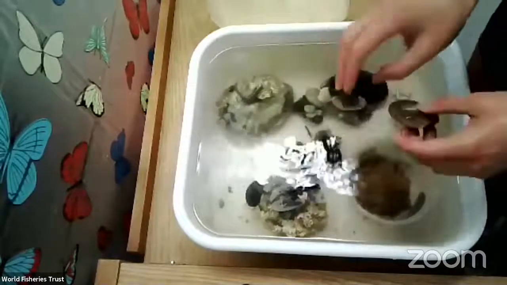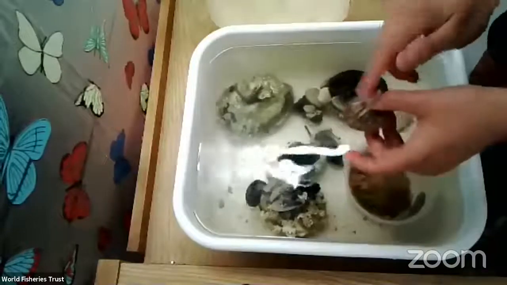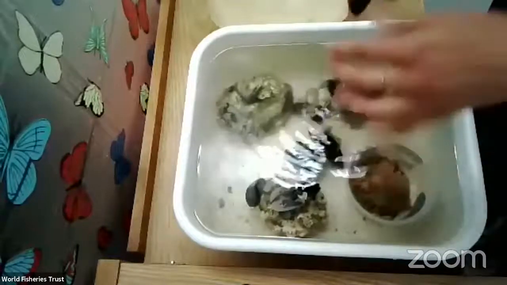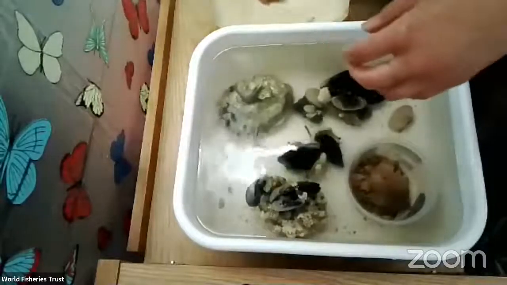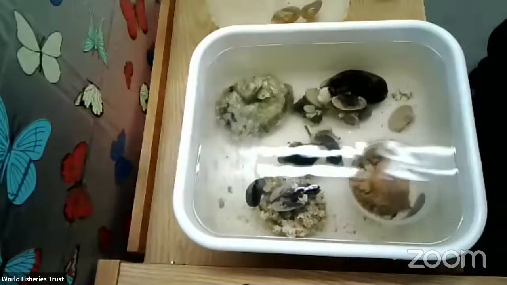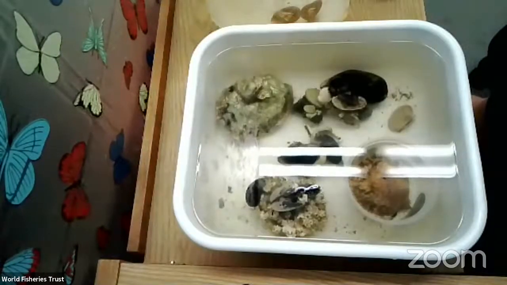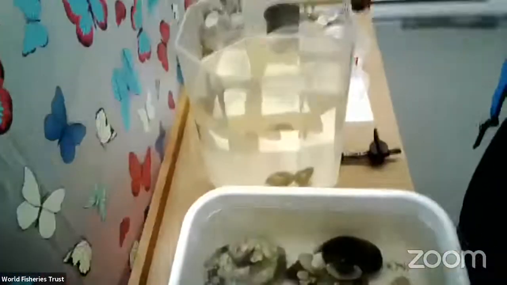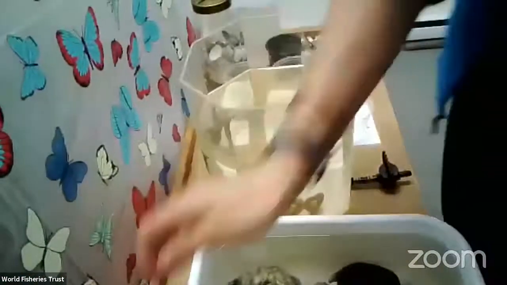Very cool. So I'm gonna put this scallop in the tank with this leather star. I'll just adjust the camera here really quick. Oh, here, I'm just gonna move this basin real quick.